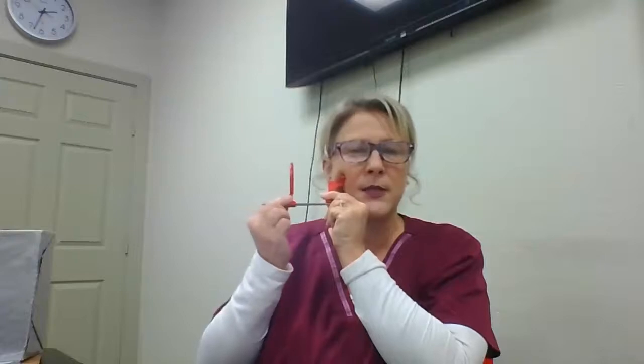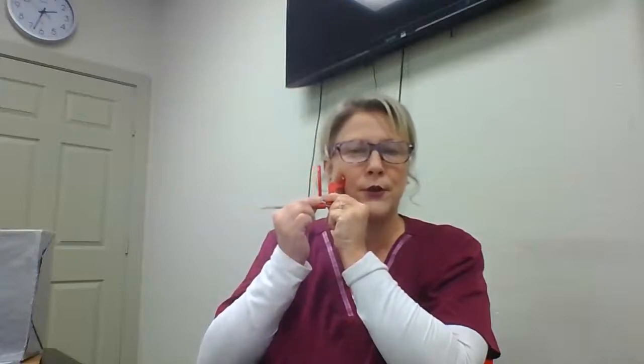Now, source film distance. Here's my x-ray holder. Okay. So my film is going to be in here. This is going to be in the mouth. Here's my ring. Okay. If I'm far away, my x-ray is not going to turn out as nicely as if I was closer.